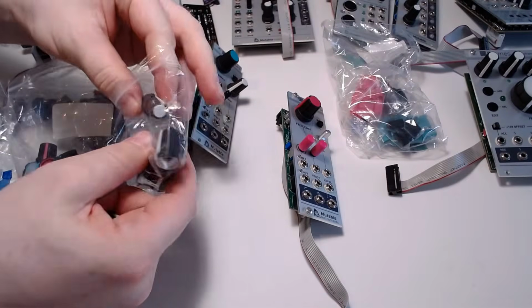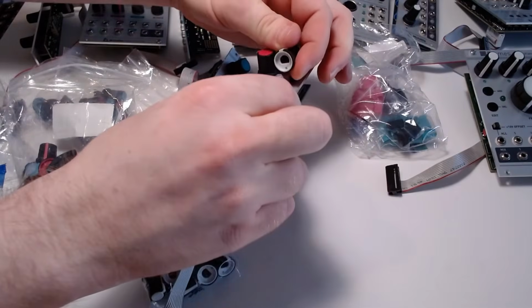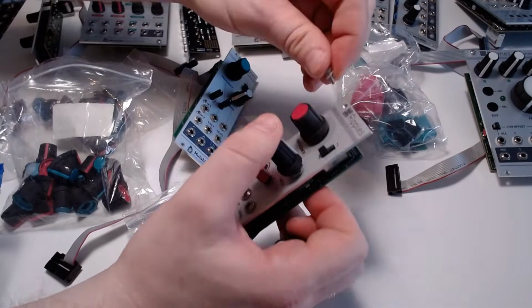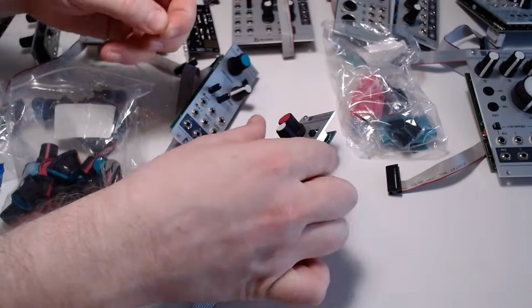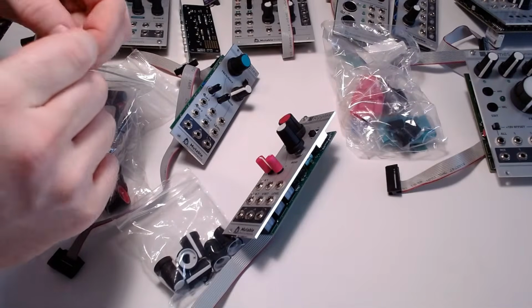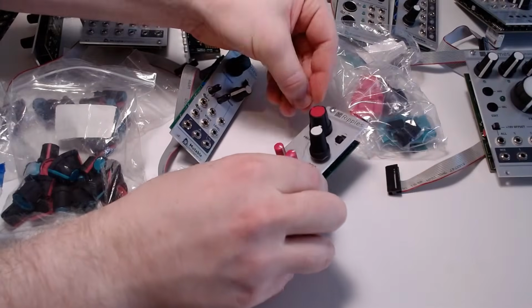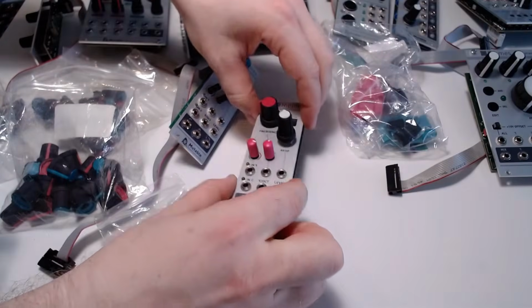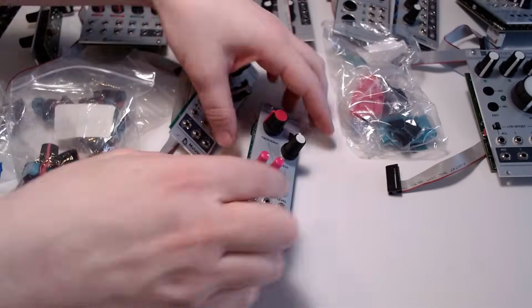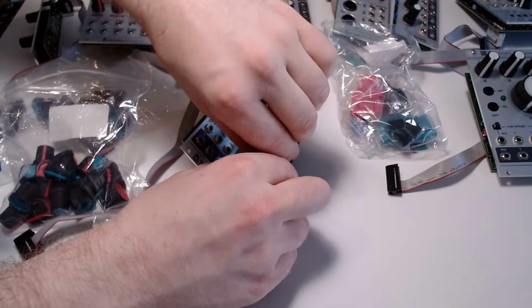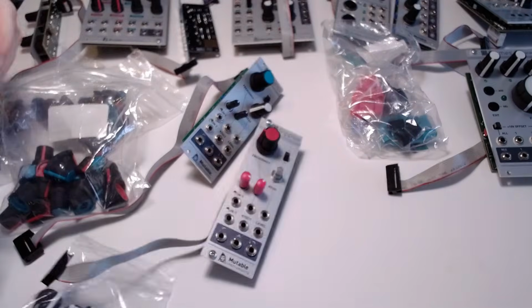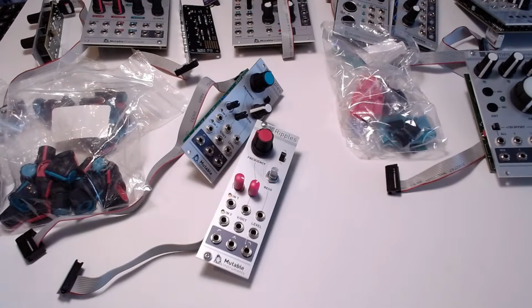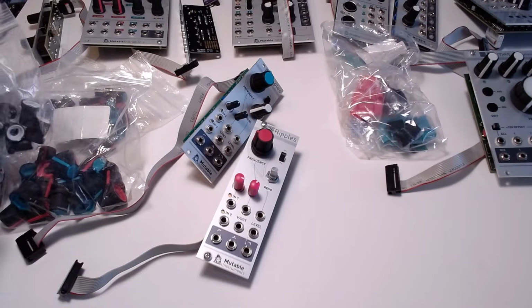Do a white cap. Something like this. Oops, I'm losing my little screws on these. And then the other thing, I think this is right, like that. Oh wait, this is a tall cap, come on. Did the wrong one. Let me get the short cap for it. Or I should say knob, that was a tall knob.